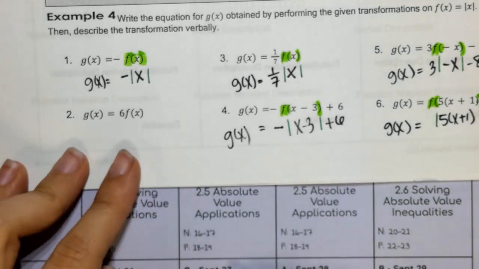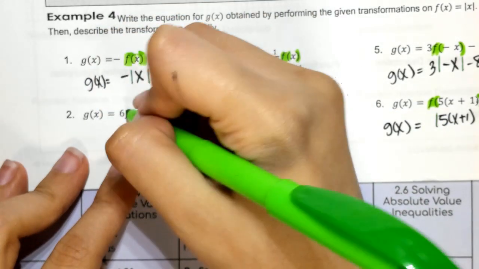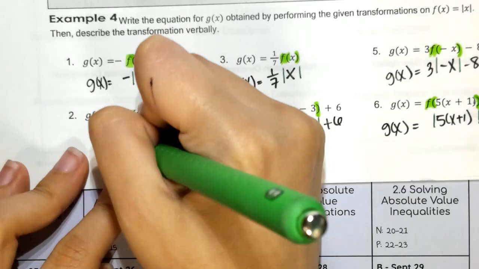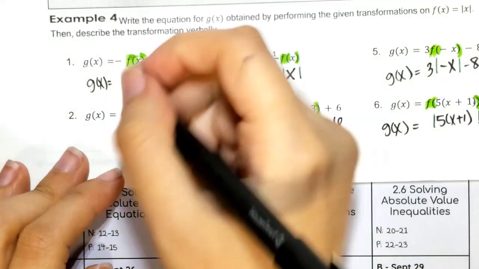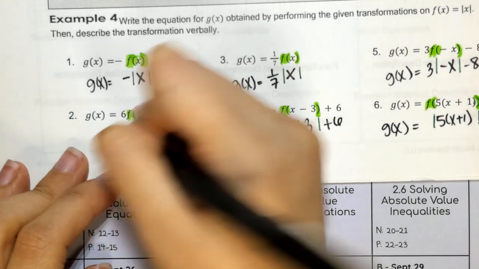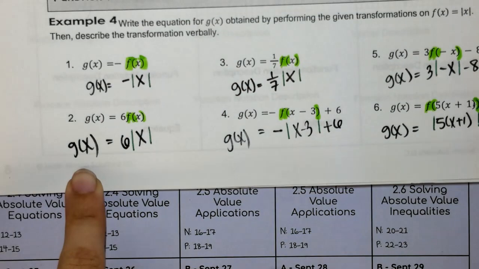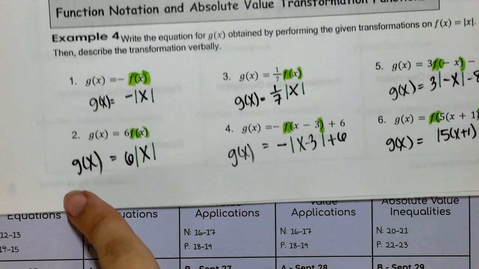Same thing here. And on the converse, if it's very simple and there's only an x on the inside and then only a 6 on the outside, it'll stay the same. So that's how to go from function notation to absolute value notation. And they'll mean the same thing.